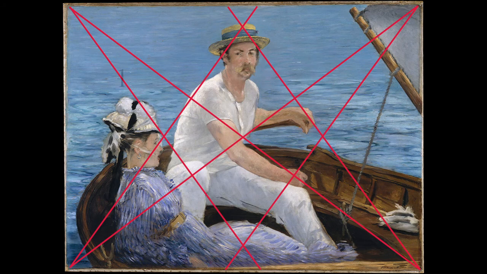Left-leaning echo lines 1 and 3 align first with the major axis of the female figure's back and head. Second, with the male figure's lower left leg, upper right arm, and right shoulder. Third, with the male figure's left hand and head, with the sail's boom.